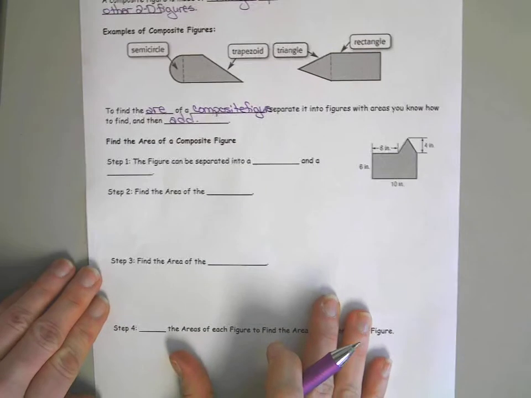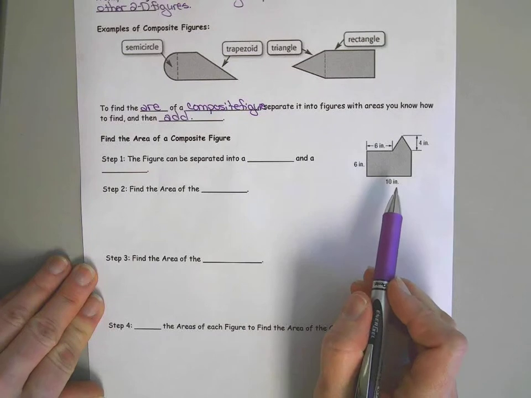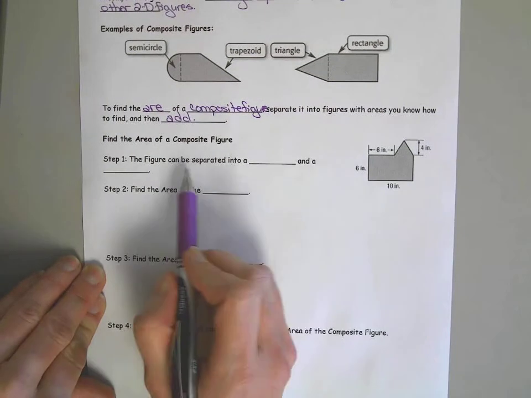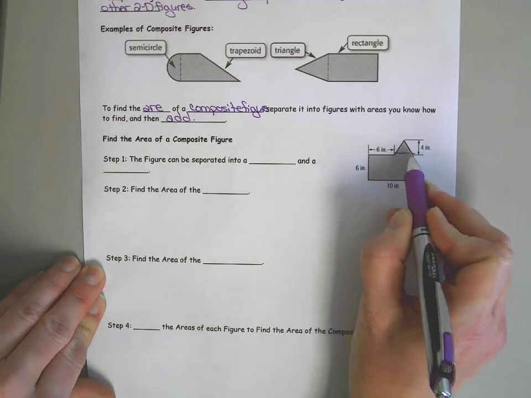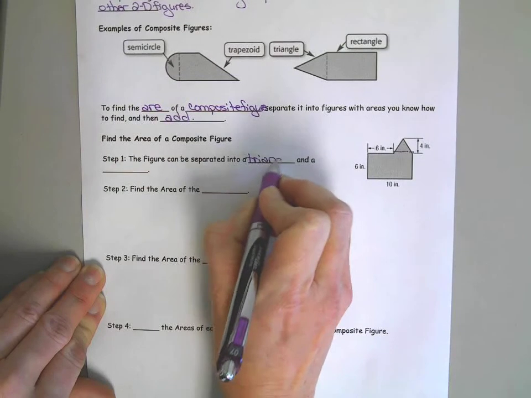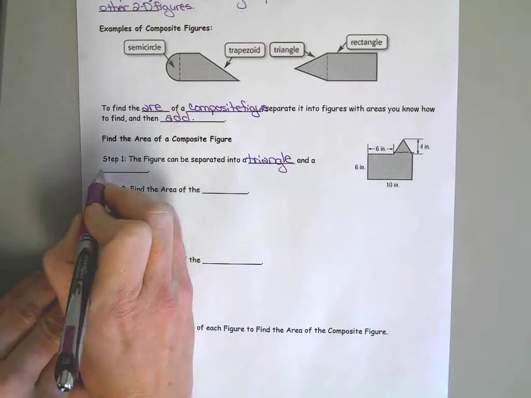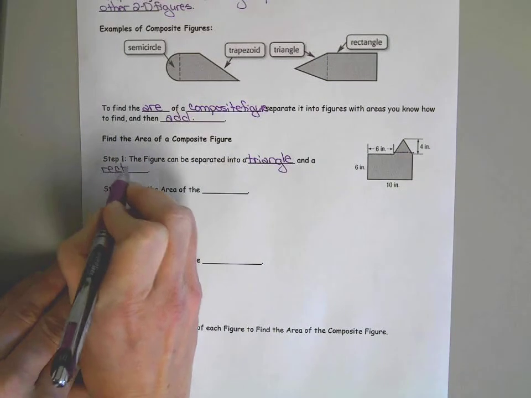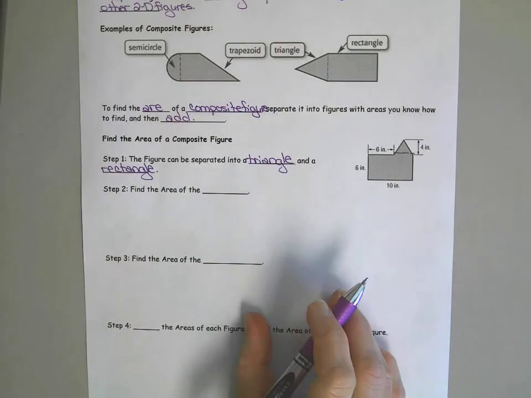To find the area of the composite figure over here, we first need to see what shapes we have. This figure can be separated into both a triangle and a rectangle, which we know the formulas for both.